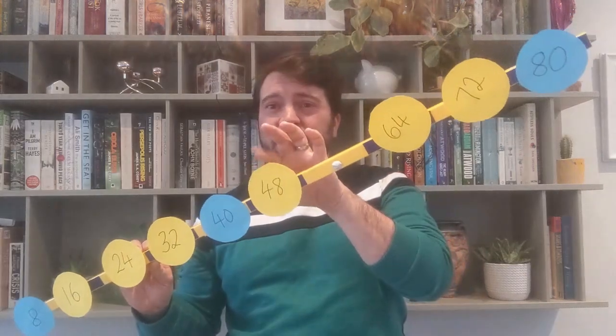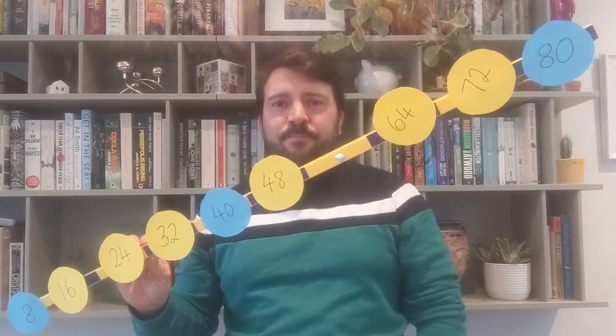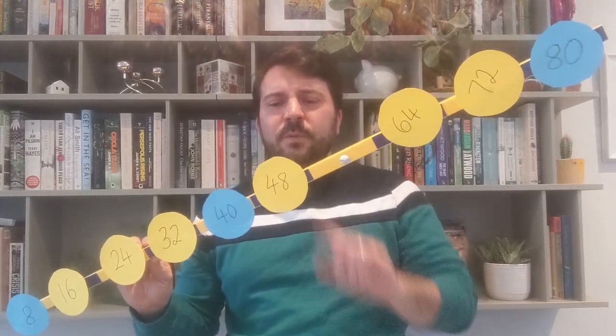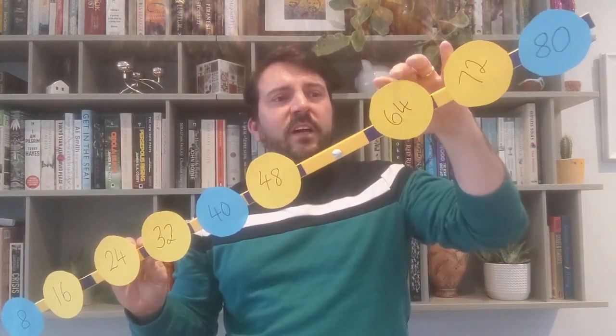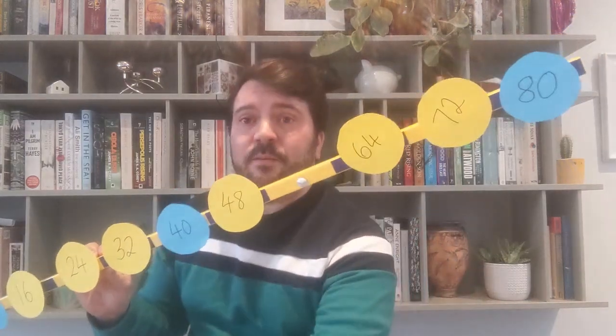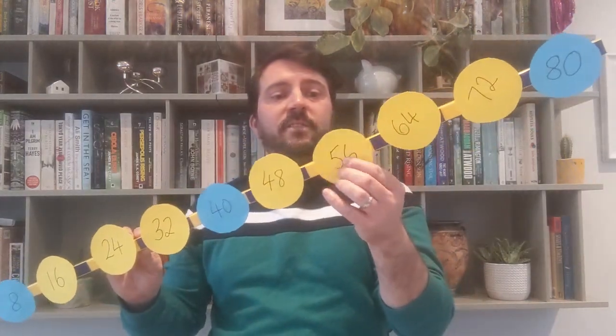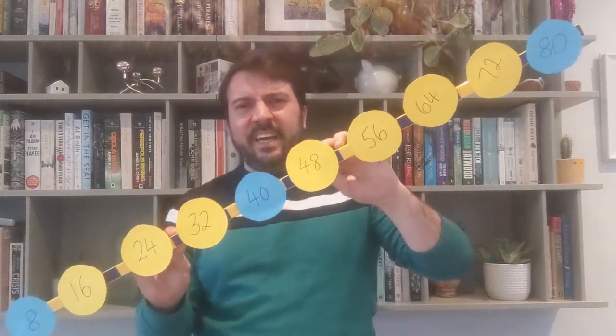Quite simple, isn't it? We add 8 here, or we take away 8 there. Which one looks easier to you? I could add 2 on here to get to 50 and then add 6. Or here I could take away 4 to get to 60 and then take away the other 4. Either way, my answer is going to be 56. So we filled in our 10/8.